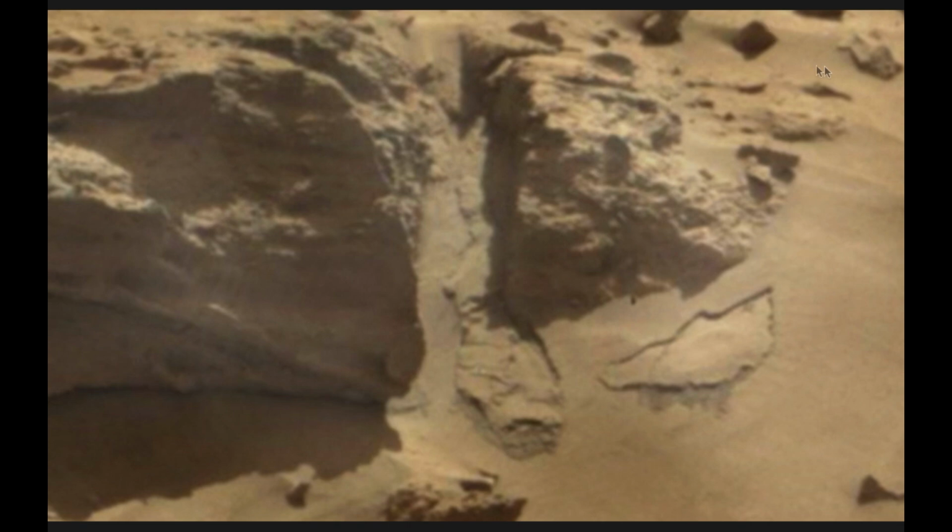Here, this face and this pyramid, and this seepage area as well, and this unit here with structures of design on the top of it too. And is this another pyramid structure here?